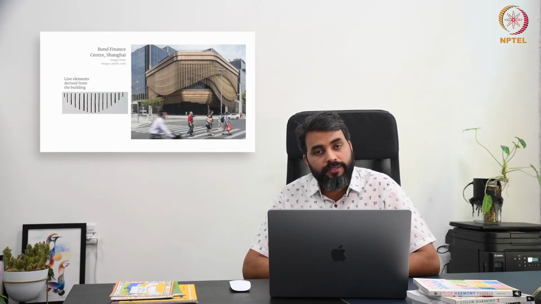Another approach is looking at famous artworks or any kind of work. It may be from architecture, painting, sculpture, or anything, and trying to derive or isolate lines. So basically doing reverse engineering, which we discussed in the beginning.